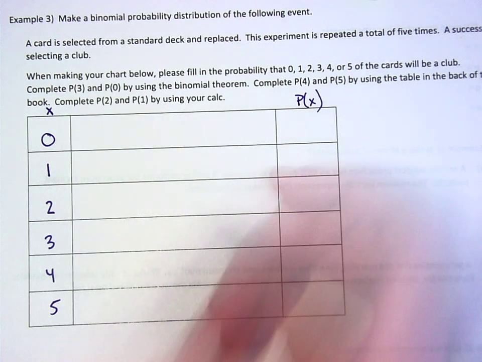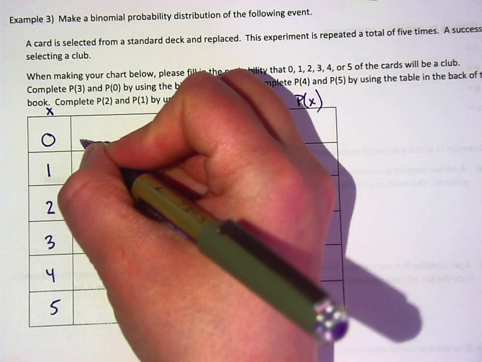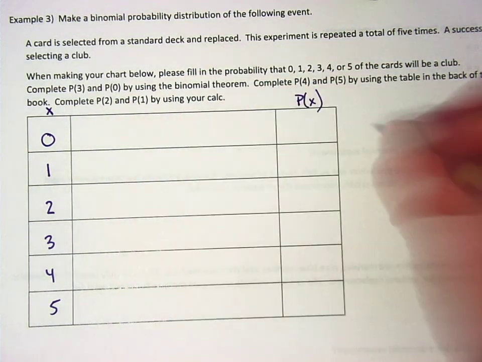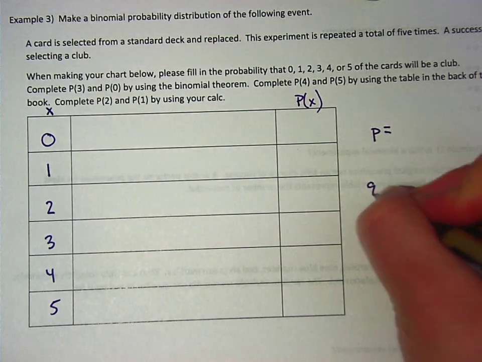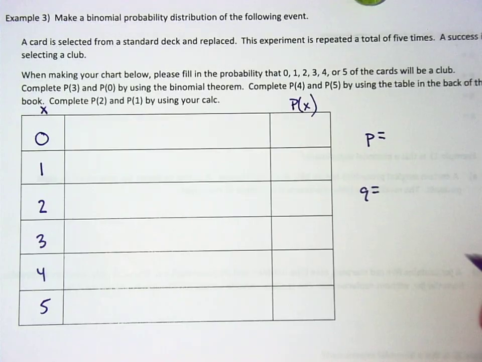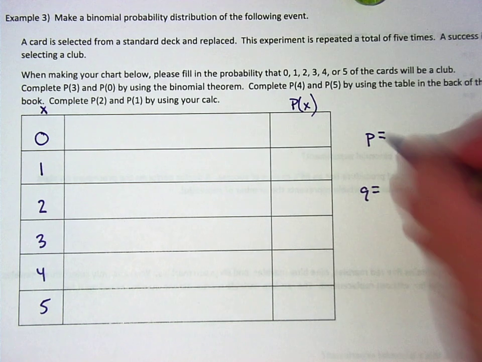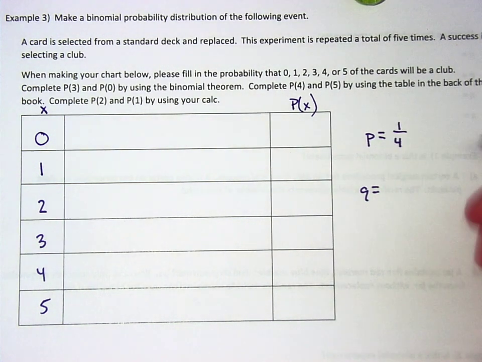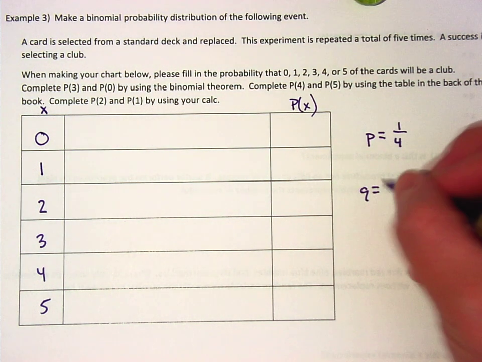And so we'll do that. All right, so we're going to do the binomial theorem here. So if we get 0 successes, first of all, what's the probability of success if you're drawing a club? 1/4, or you could think about that as like 13 clubs out of 52 clubs, 1/4. What's the probability of failure? 3/4.